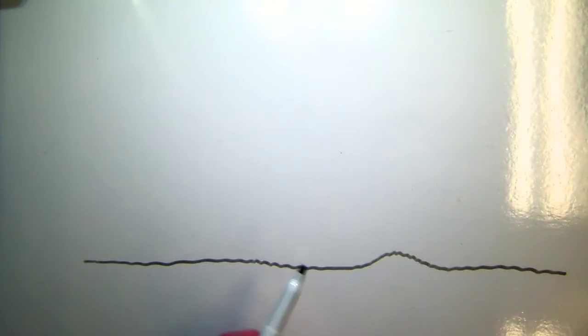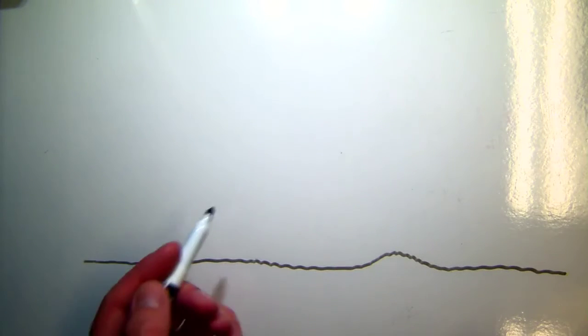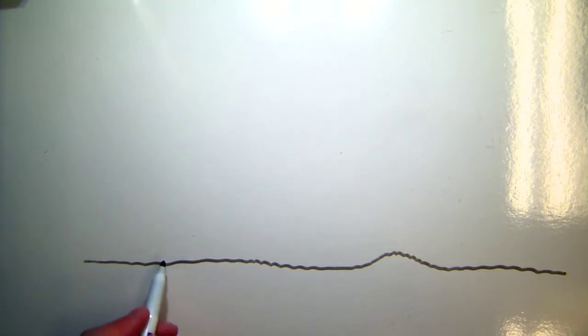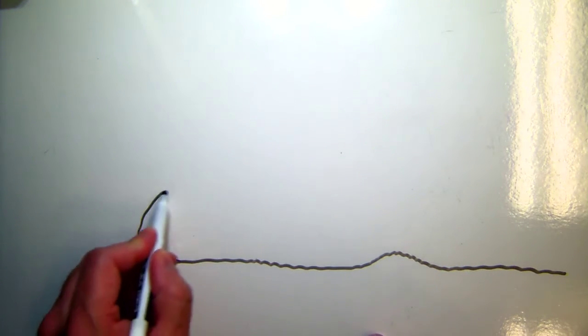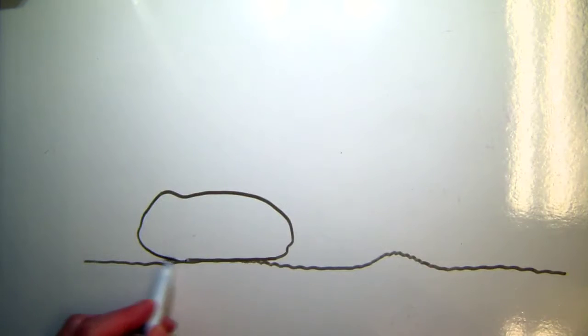Sand moves around pretty easily. So there's the bottom. There's the ground. Okay, well, should we draw some rocks now? Yeah, we should. Where should we draw some rocks? I want a rock real big right over here. Big rock. Let's draw a little rock.